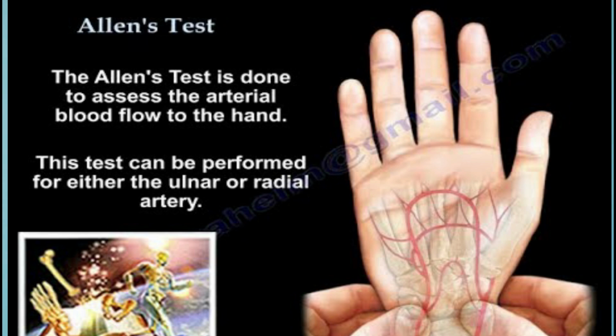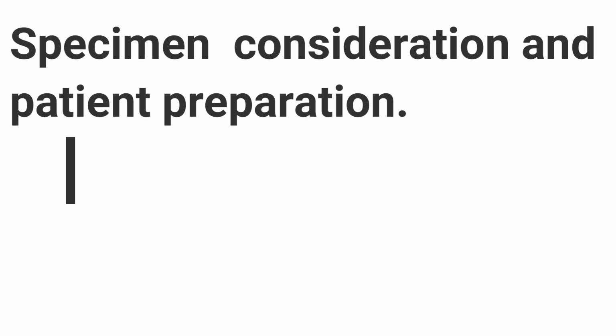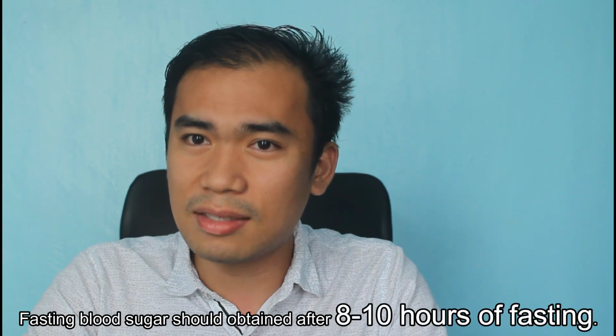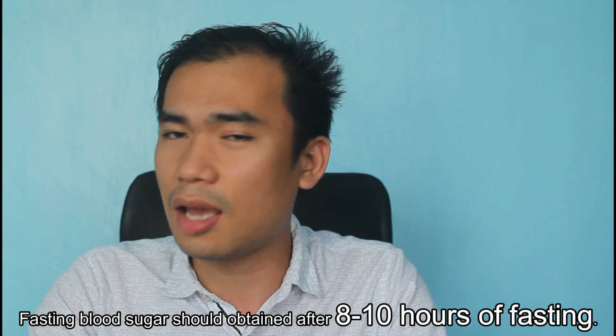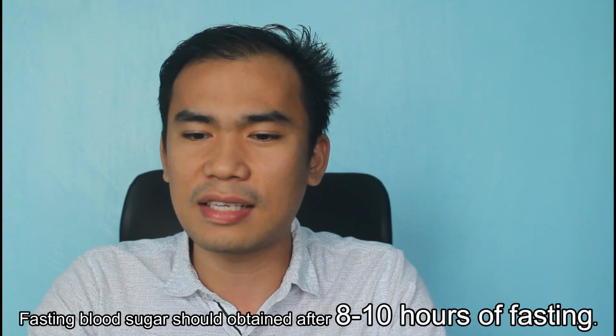Okay, next. Please take note of these, guys. Notes to remember: specimen consideration and patient preparation. So during fasting blood sugar, fasting blood sugar should be obtained after how many hours of fasting? Please take note, after 8 to 10 hours of fasting. Okay? 8 to 10 hours of fasting.